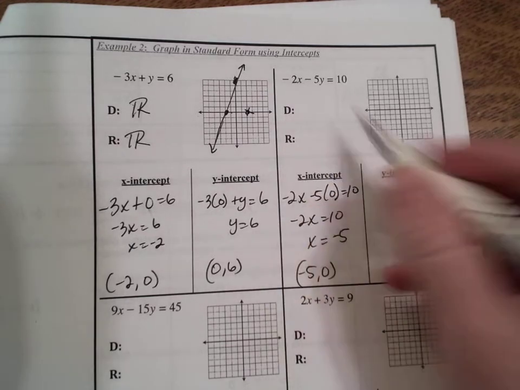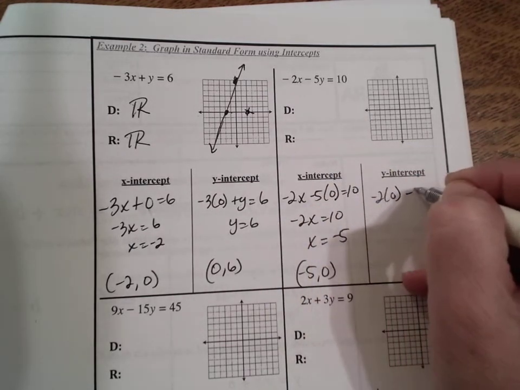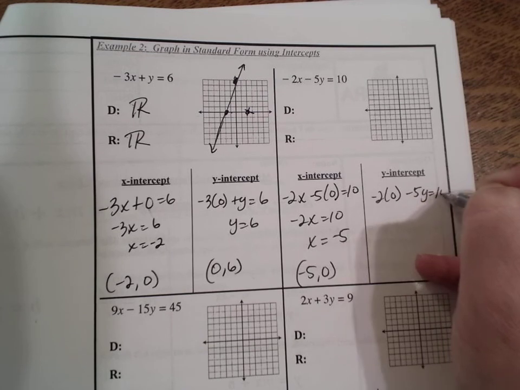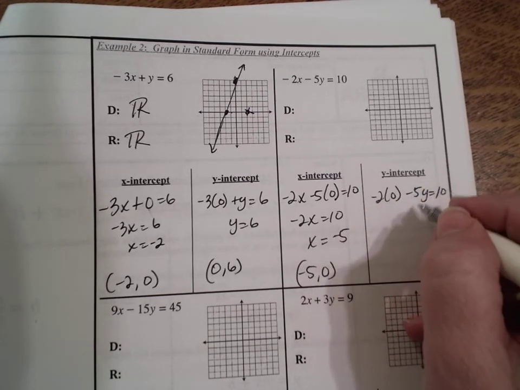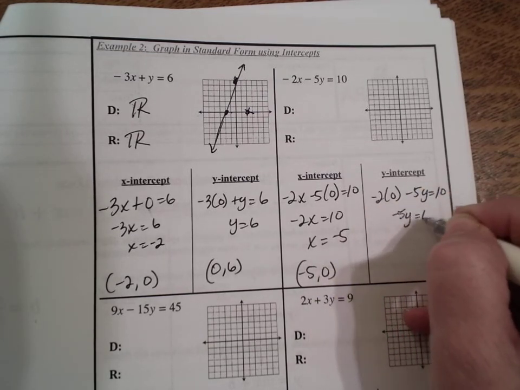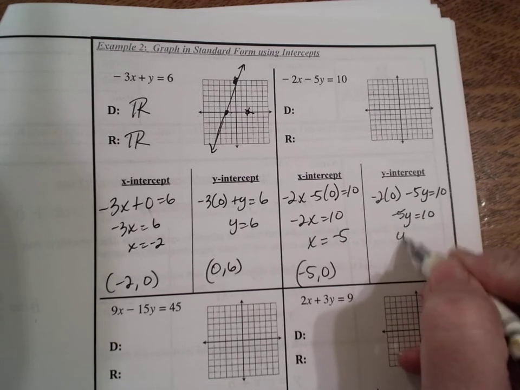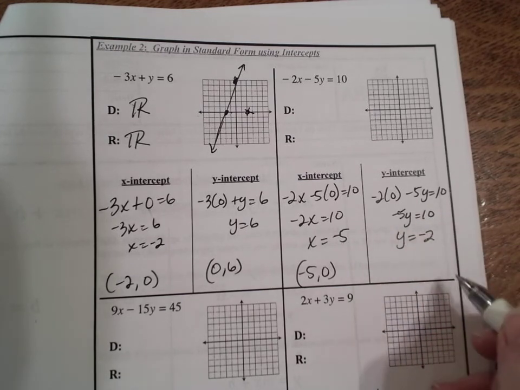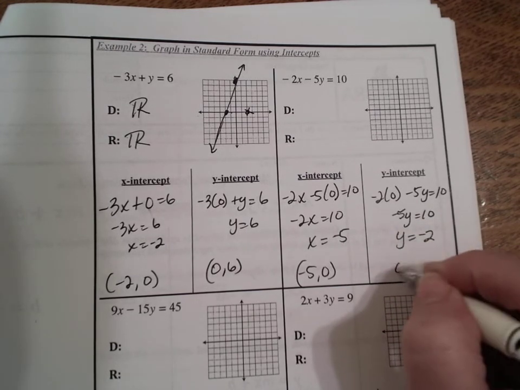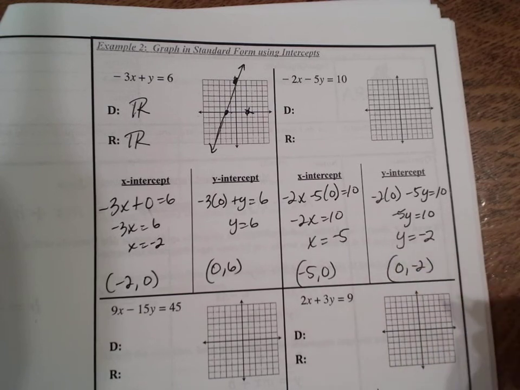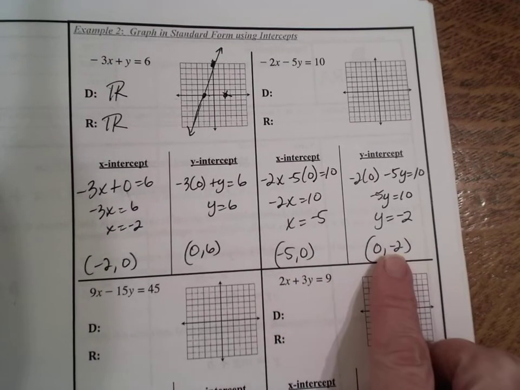The y-intercept, you want x to be 0. Negative 2 times 0 is 0. So you're just left with negative 5y equals 10. Divide by negative 5, and you get negative 2. So your ordered pair is going to be 0, negative 2. So negative 5, 0, and 0, negative 2.